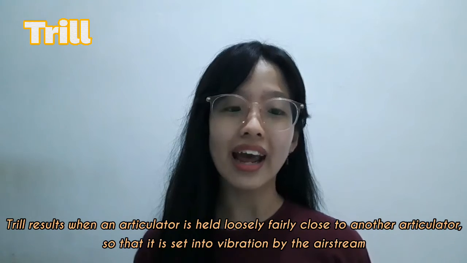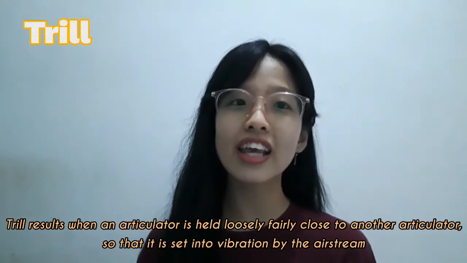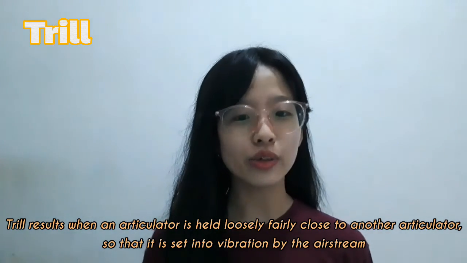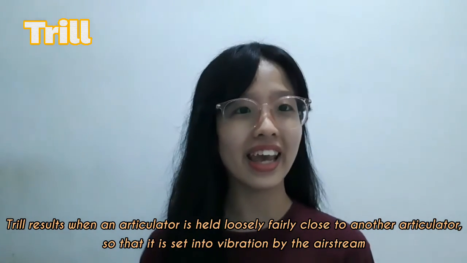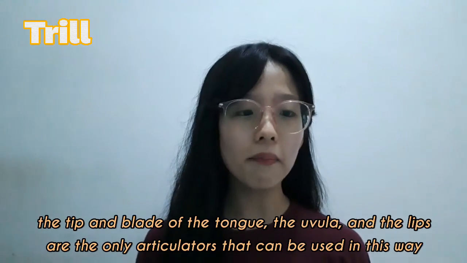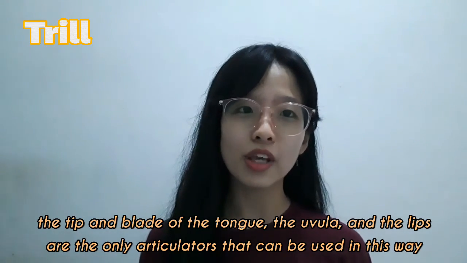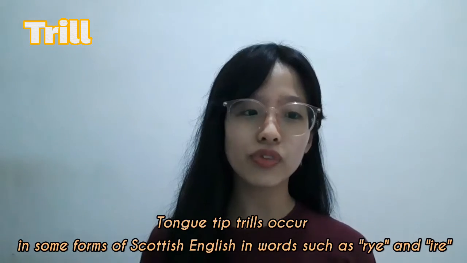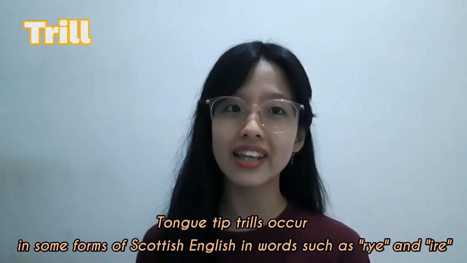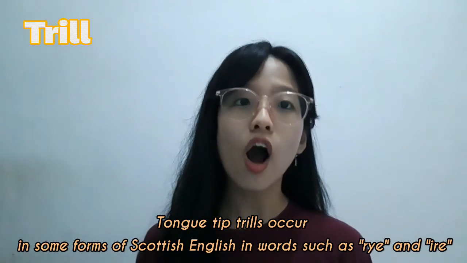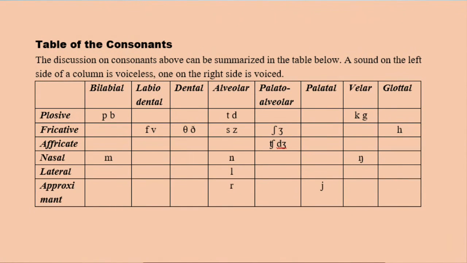A trill results when an articulator is held loosely fairly close to another articulator, so that it is set into vibration by the airstream. The tongue tip and blade, the uvula, and the lips are the only articulators that can be used in this way. Tongue tip trills occur in some forms of Scottish English in words such as rye or ire. All in all, the discussion on consonants can be summarized in this table. A sound on the left side of the column is voiceless and one on the right side is voiced.